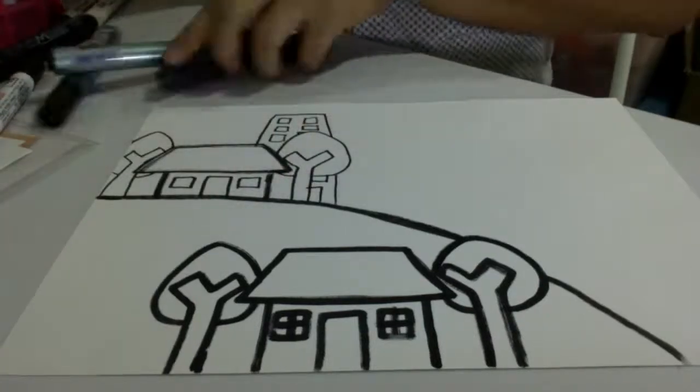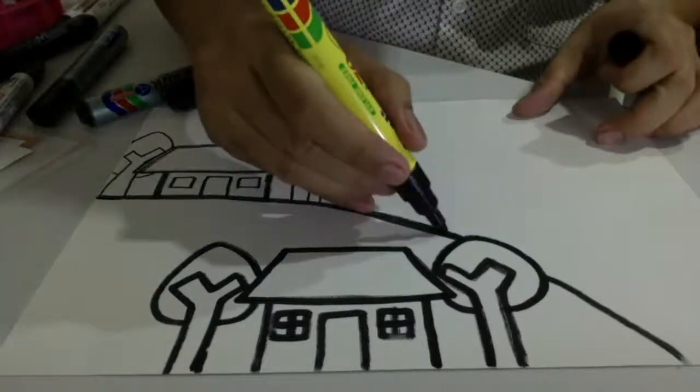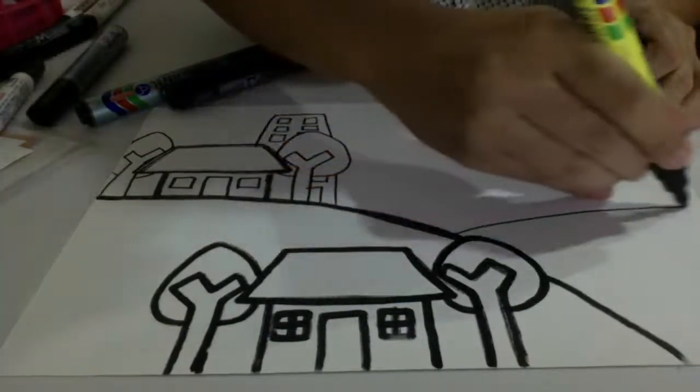And then I'm going to draw another hill at this part.